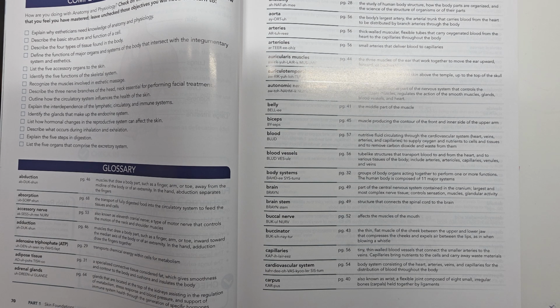Blood vessels, tube-like structures that transport blood to and from the heart and to various tissues of the body, include arteries, arterioles, capillaries, venules, and veins.